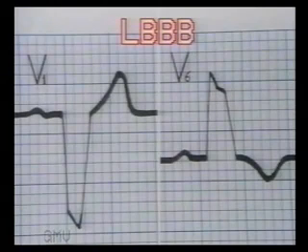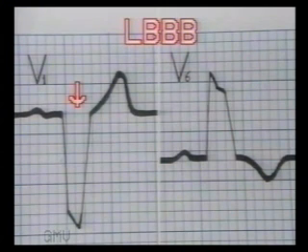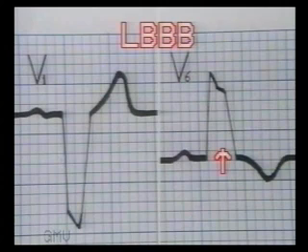Left bundle branch block. The features of left bundle branch block are: number 1, the width of the QRS complexes is 3 mm or more. Number 2, very deep and broad S wave in lead V1 with no R wave. Number 3, broad slurred R wave or RR' pattern without a Q wave in leads V5 and V6.